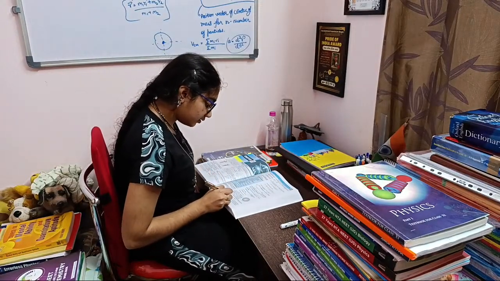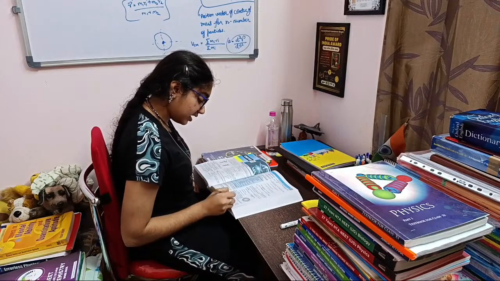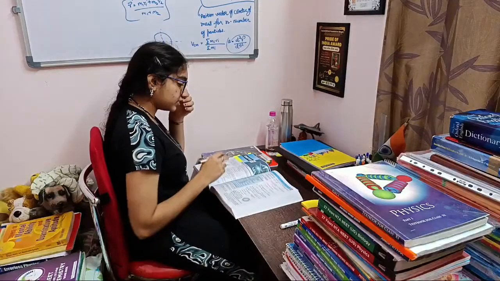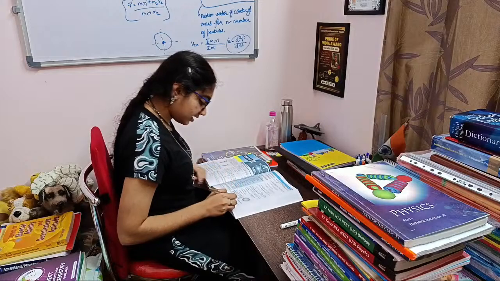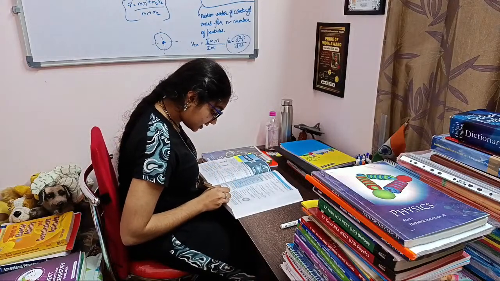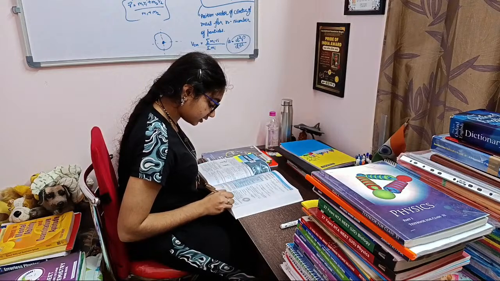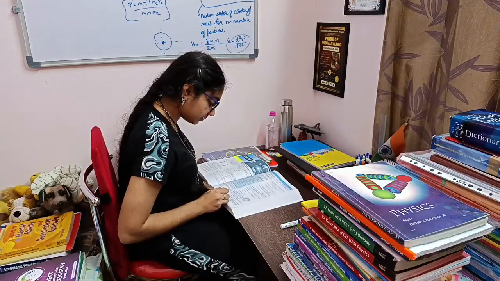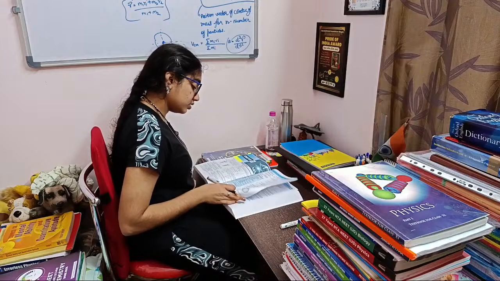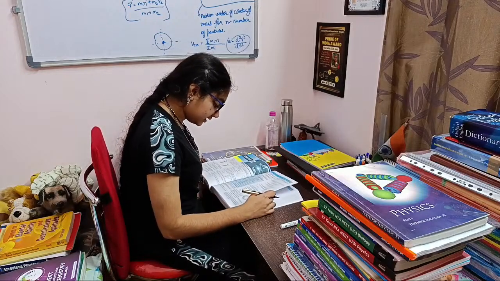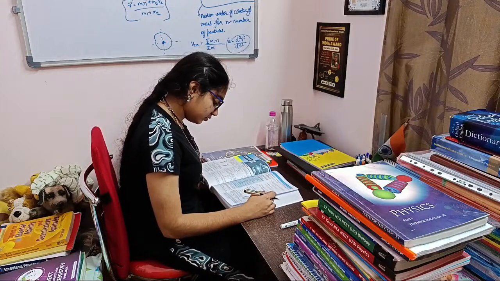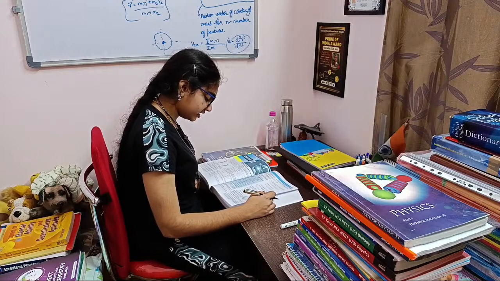If a body rotates about a fixed axis, then all the particles will have the same angular displacement, although linear displacement will differ from particle to particle in accordance with the distance of the particles from the axis of rotation. So for a rigid body on a fixed axis, all particles will have the same angular displacement.